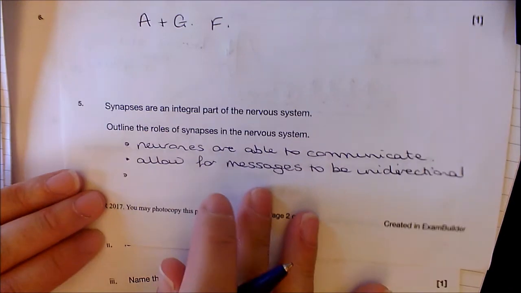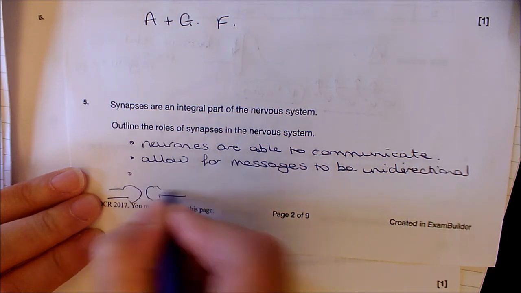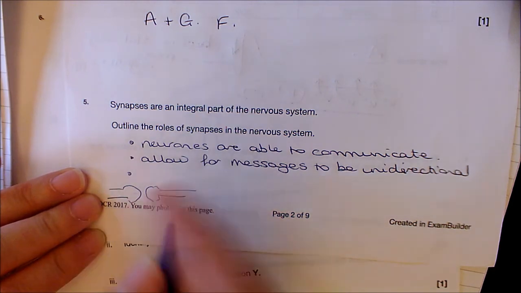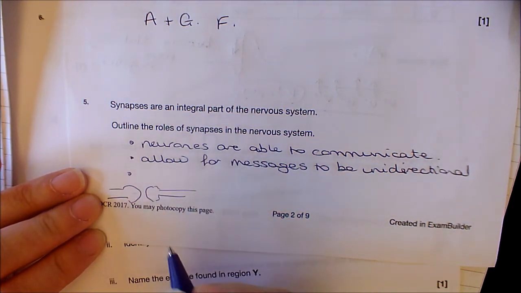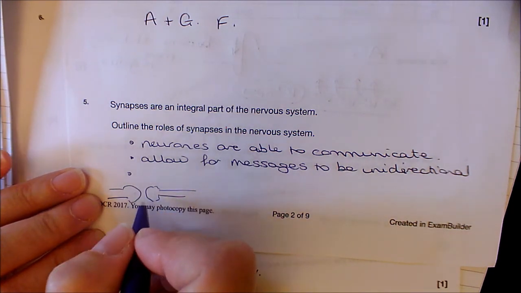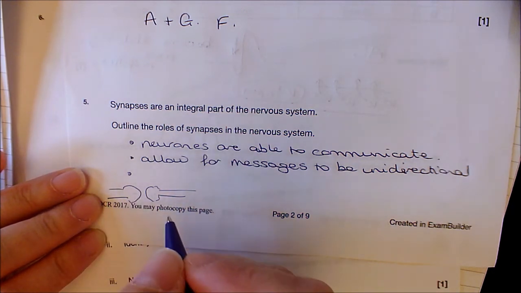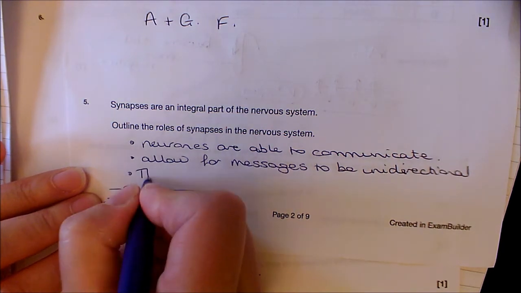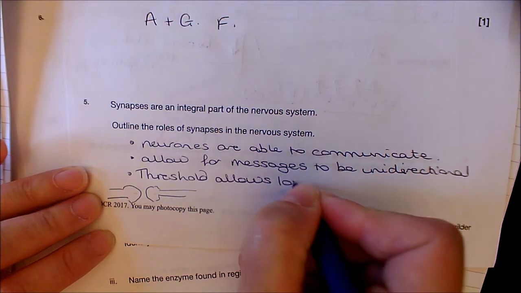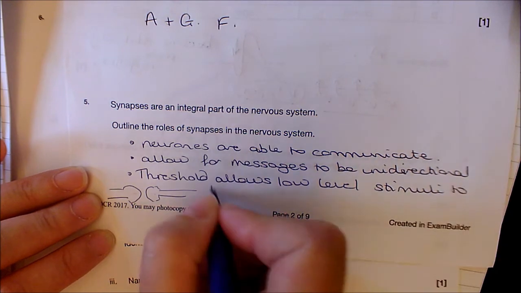We also know at this point here that when we get to the synapse, if we don't have enough of the neurotransmitter, then the impulse in the next neuron isn't triggered. So it allows there to be a threshold so that any kind of low-level stimulus isn't going to trigger an impulse. It's going to get blocked out. So the threshold allows low-level stimuli to be blocked.